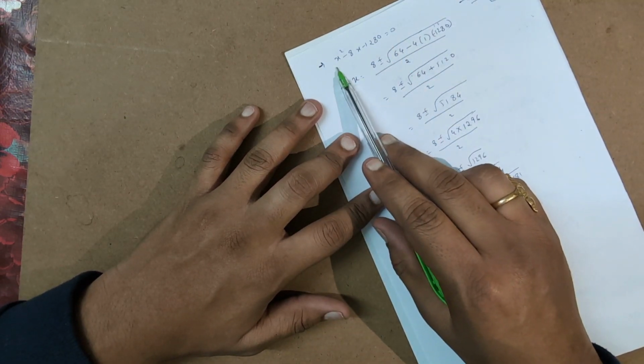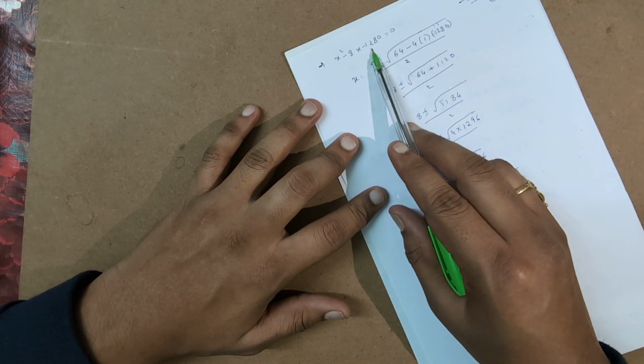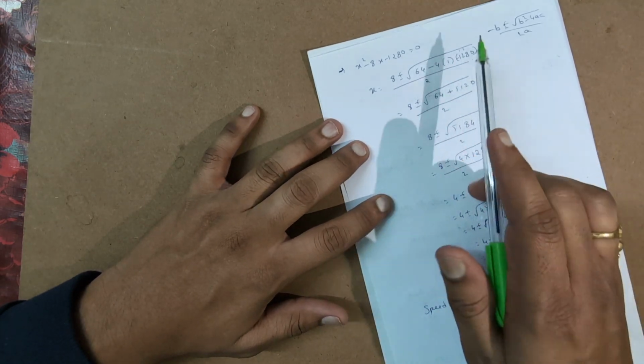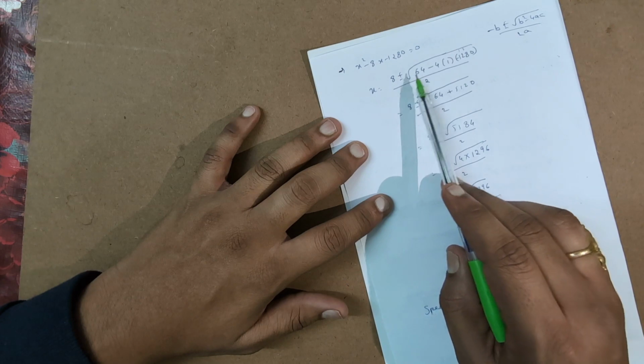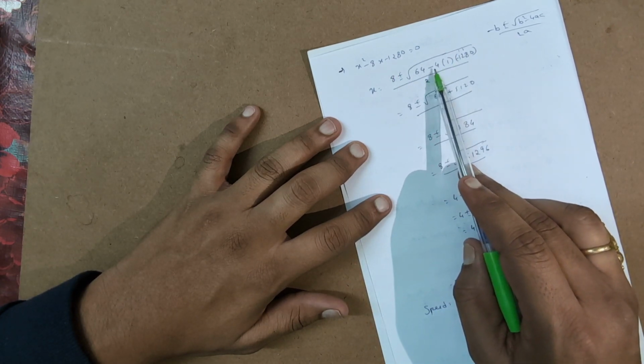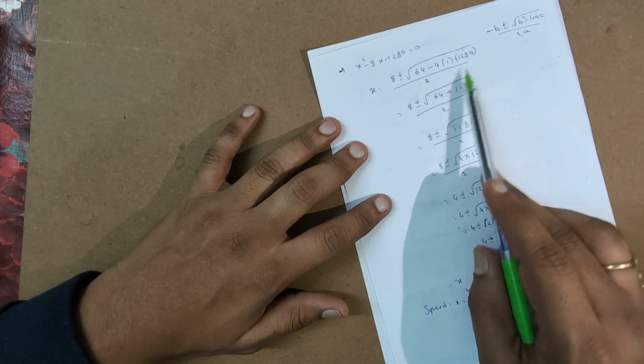So here a is 1, b is minus 8 and c is minus 1280. So what is b here? Minus b will become minus into minus, plus 8, that is plus or minus root of b square, that is 8 square, that is 64, minus 4 into 1 into minus 1280.